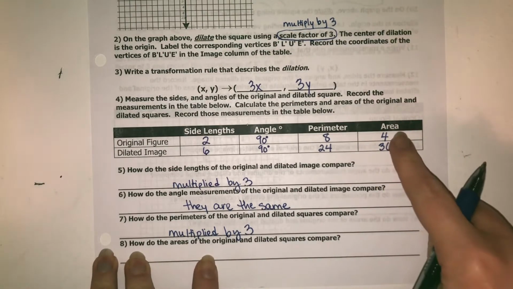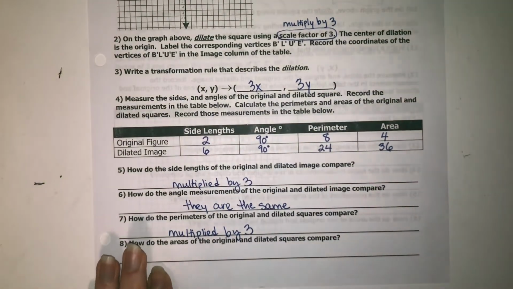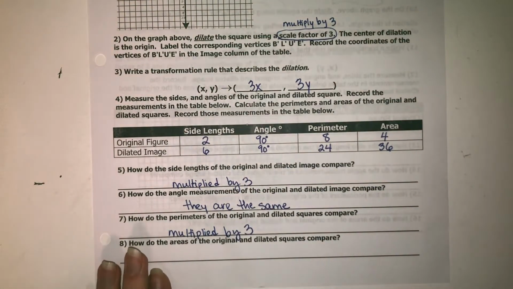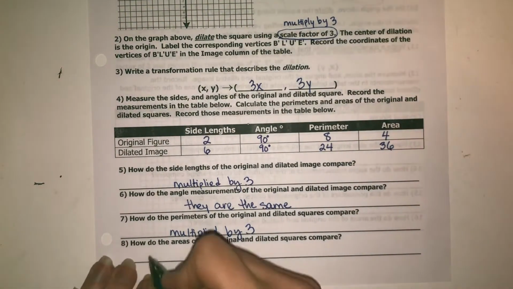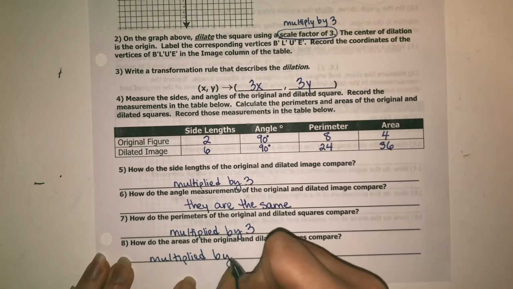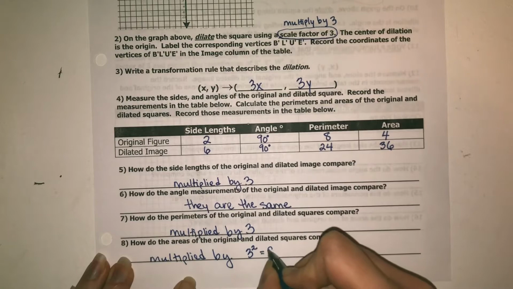Well, this is not times 3. 4 times 3 is not 12. It's times 9. And the significance of the number 9 is that it is the scale factor squared. So multiplied by 3 squared, which is 9.